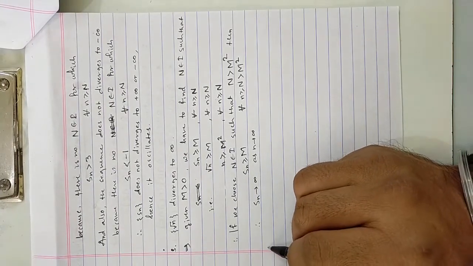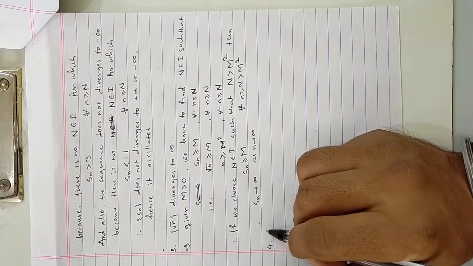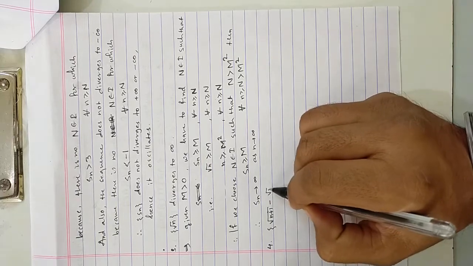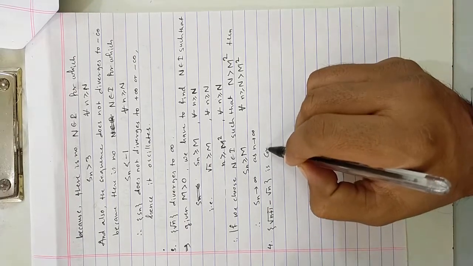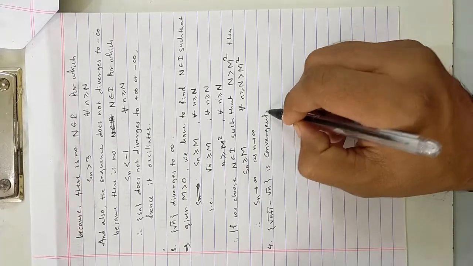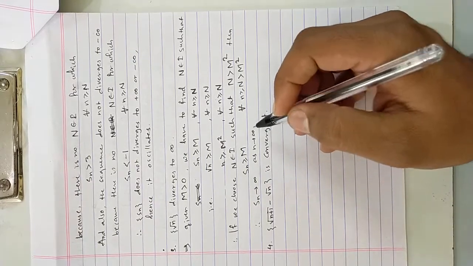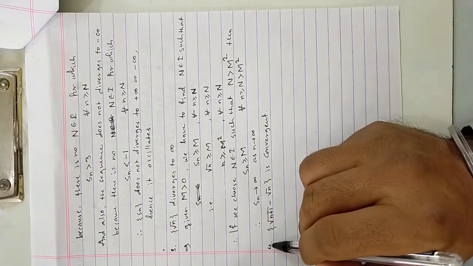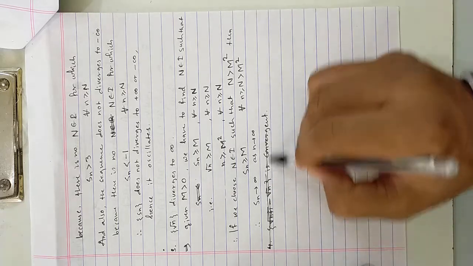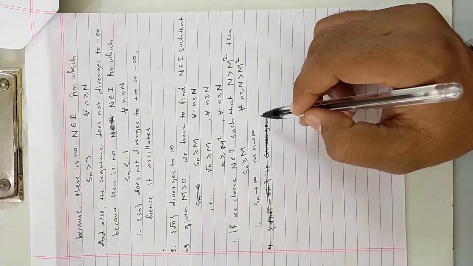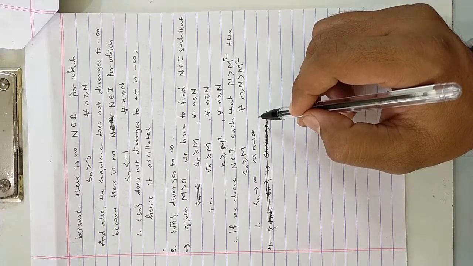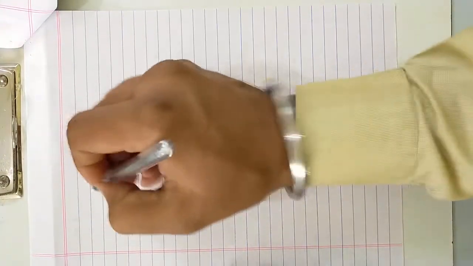Similarly, the next example: the sequence square root of n plus 1 minus square root of n is convergent. So how to show this example? We'll take it as an assignment.